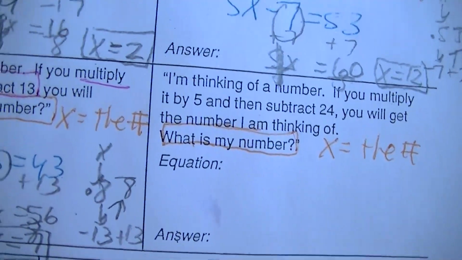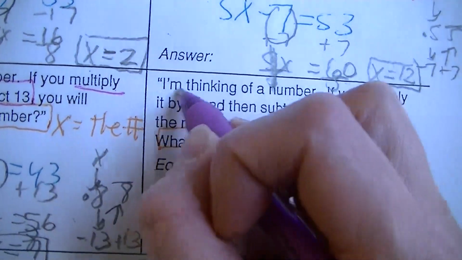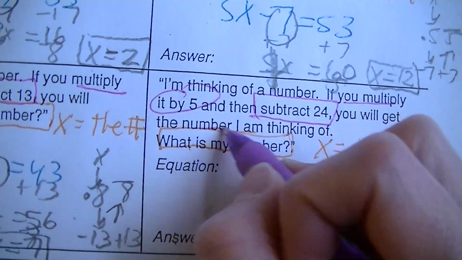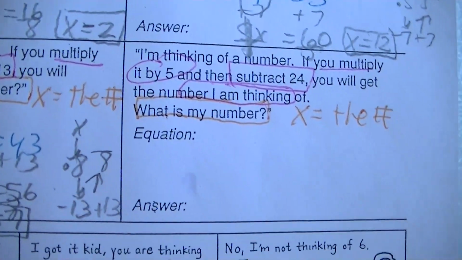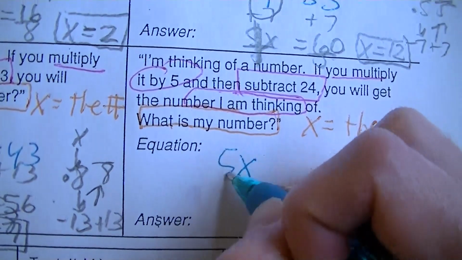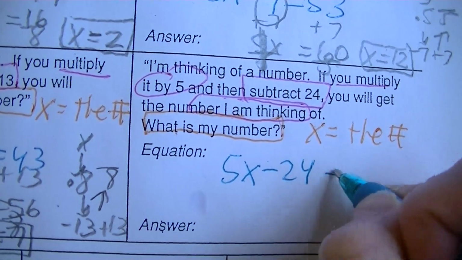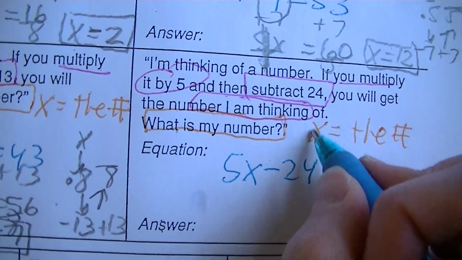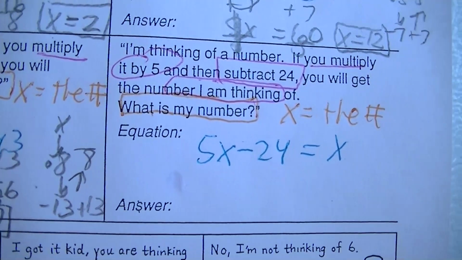Okay, and you're going to circle and underline keywords and phrases. You multiply it by 5, then subtract 24, and then you'll get the number I'm thinking about. So when you build that equation, start with the variable. If you multiply it by 5 and then subtract 24, you're going to get the number they're thinking about. Well, wasn't x the number they're thinking about? So that's what it's going to look like.